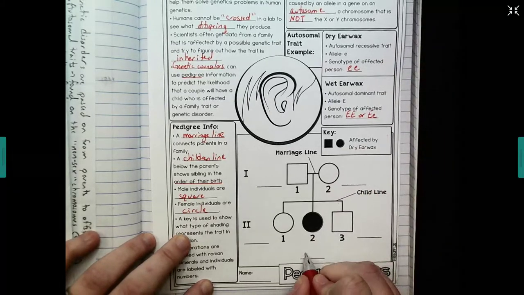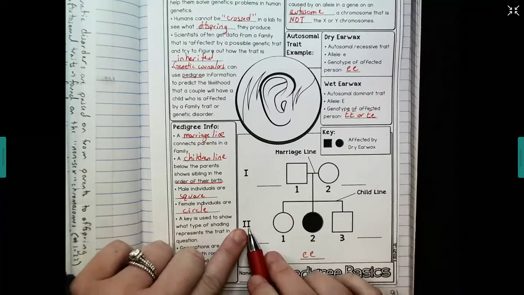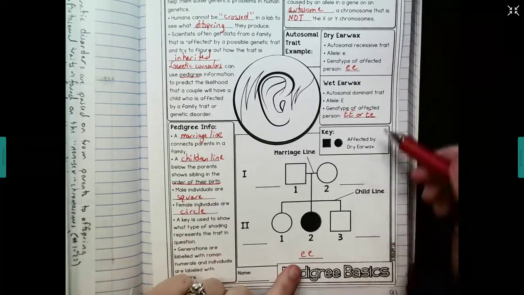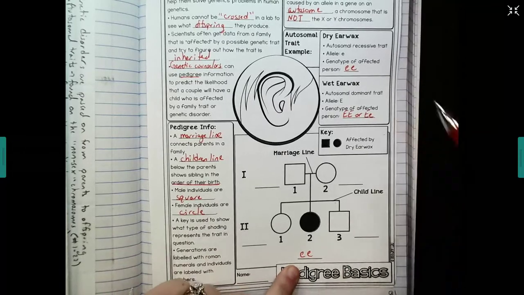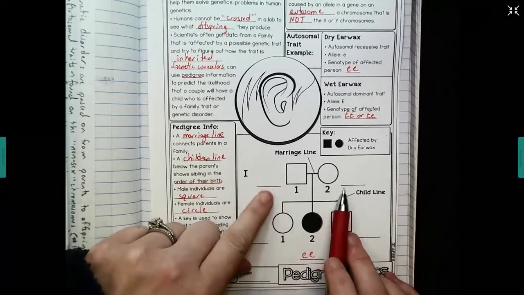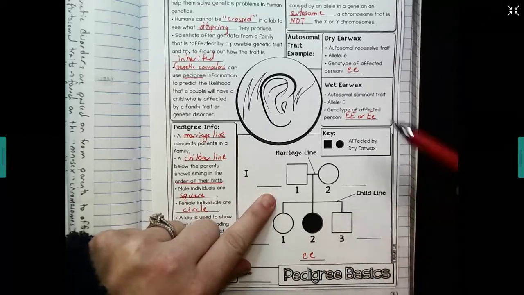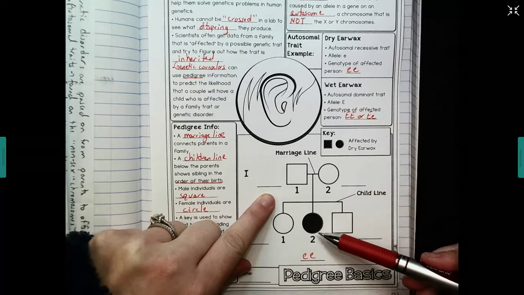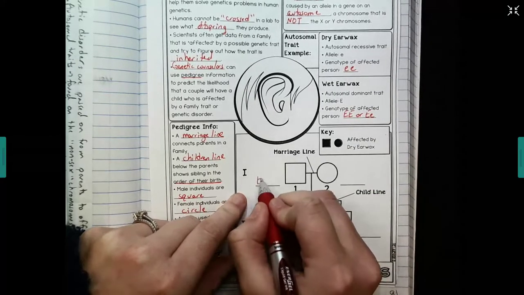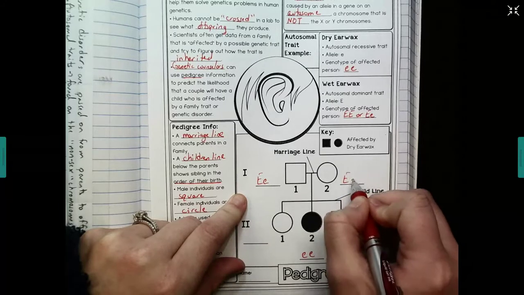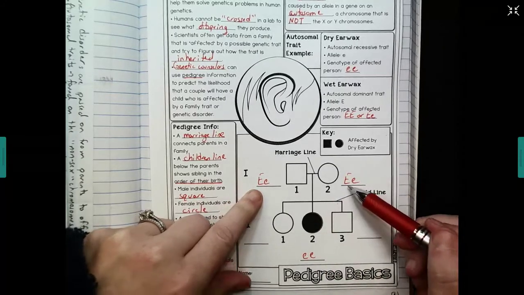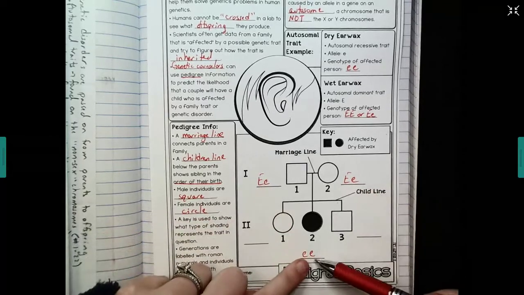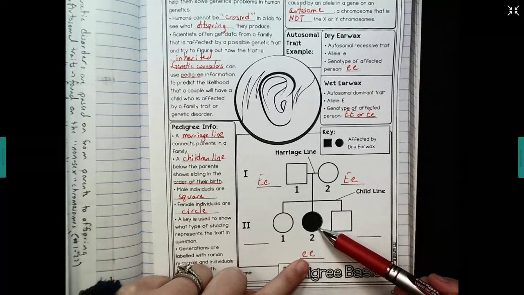So I know that this individual, 2, has to be homozygous recessive because they're the only person that's affected, which means mom and dad up here, they have wet earwax, but they had a child with dry earwax, which means they both have to be heterozygous. That's the only way two people with wet earwax could have a child with dry earwax.